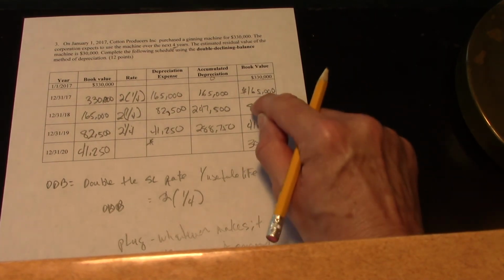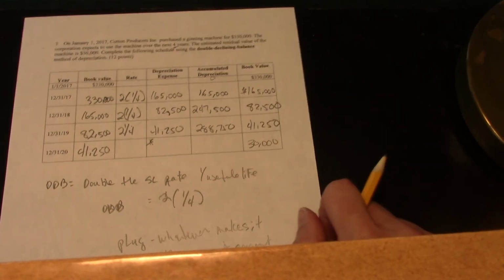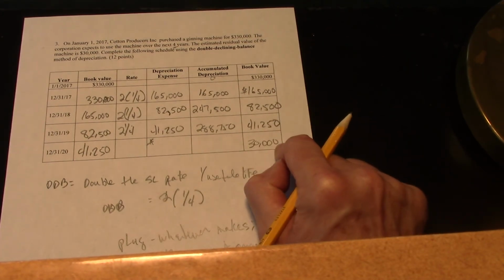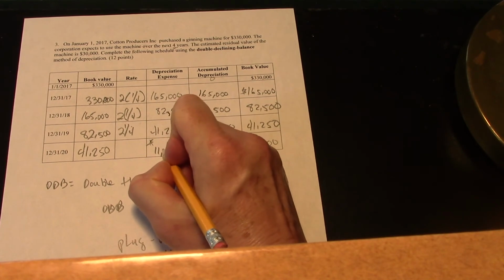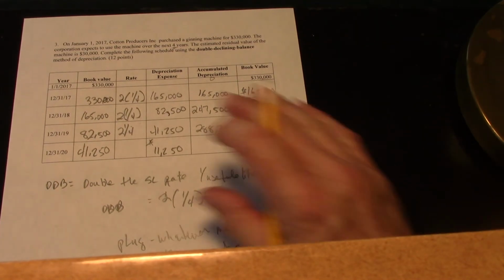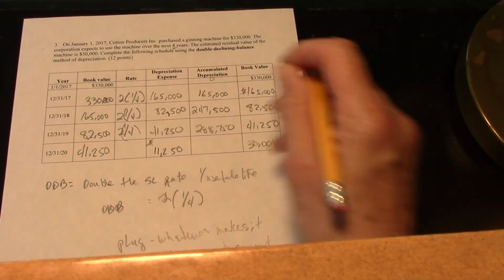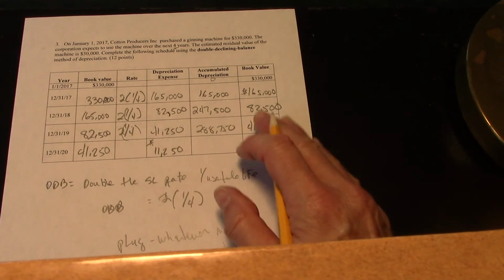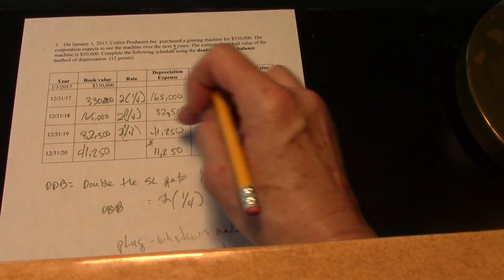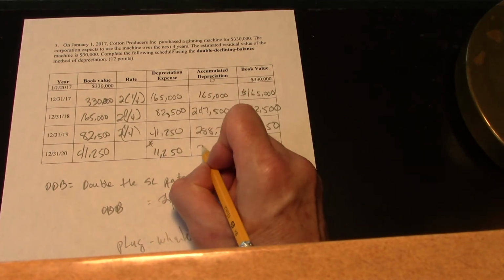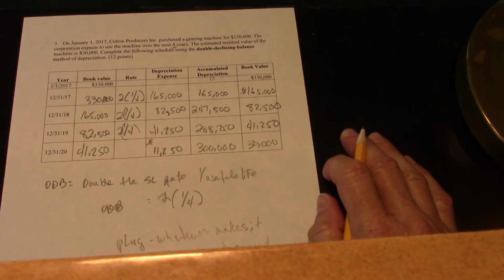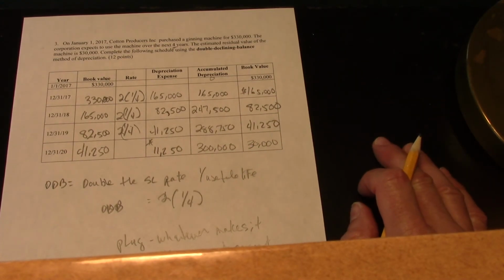So what's the difference between these two? What gets me from here to here? Right? Well, the difference between 41,250 and 30,000 is 11,250. Right? So I plug that number in there. It has nothing to do with the rate. And so now, 288,750 plus 11,250 is equal to 300,000. And that gives me my perfect book value.